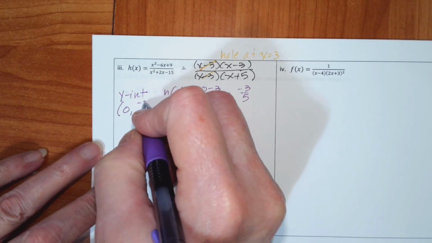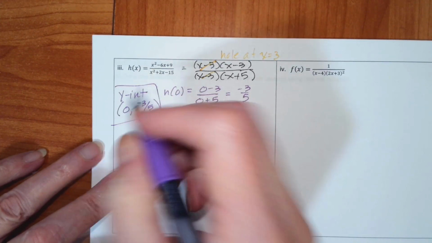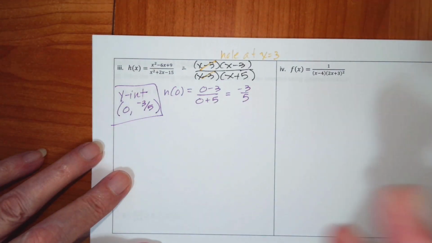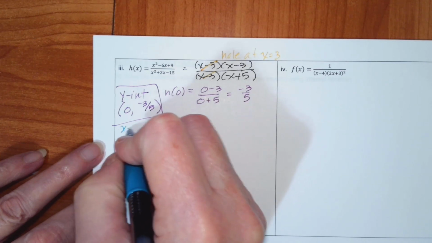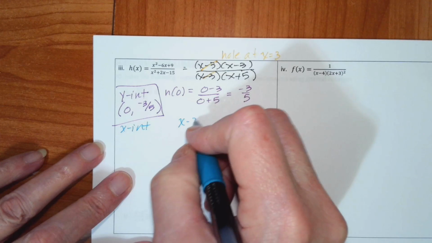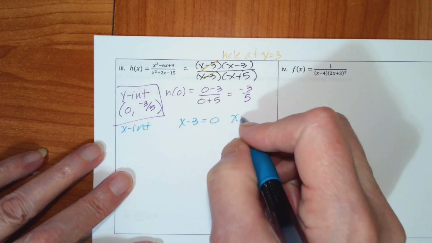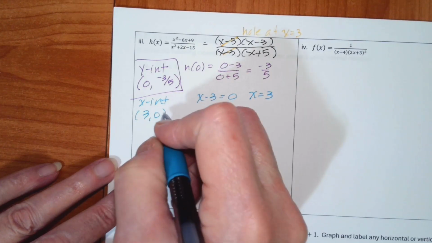So (0, -3/5). And again, write it as an ordered pair. For my x-intercept, I let my numerator equal 0, so x minus 3 equals 0, so x equals 3. So my x-intercept is (3, 0).